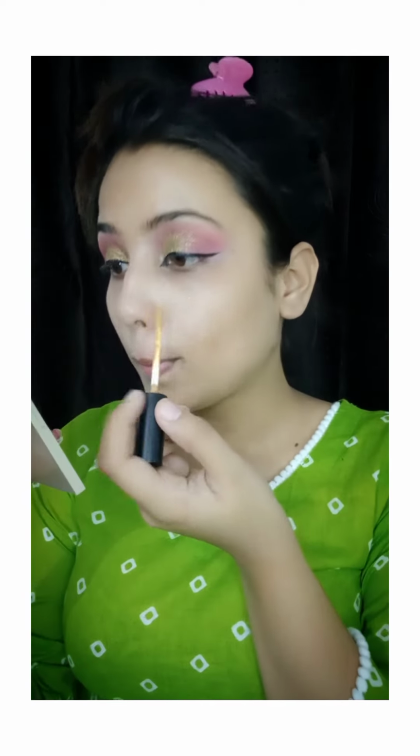Checking that, does it really work on intense dark circles? Let's see what's coming out.